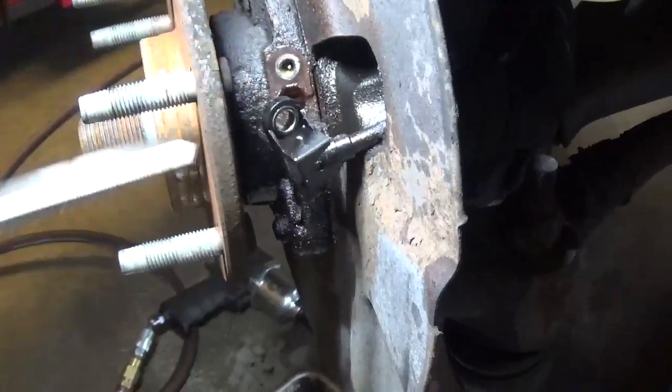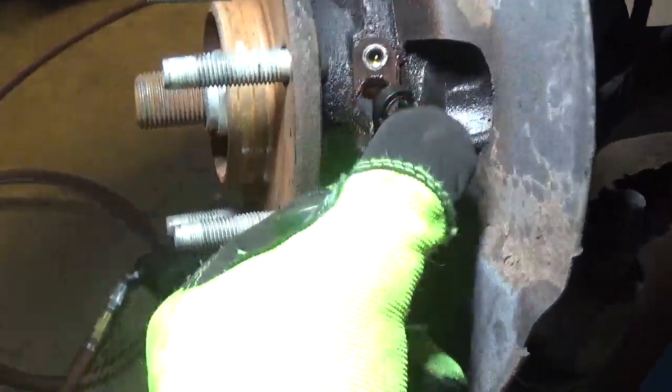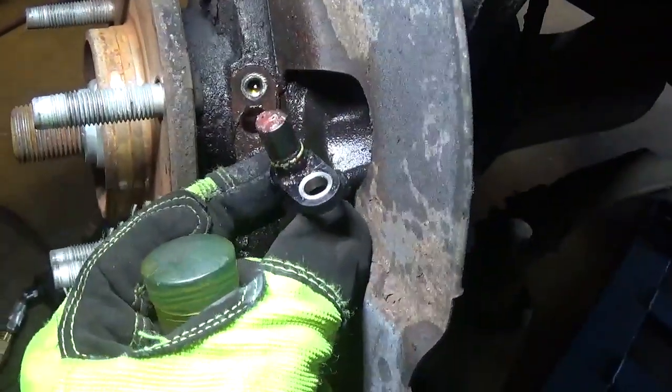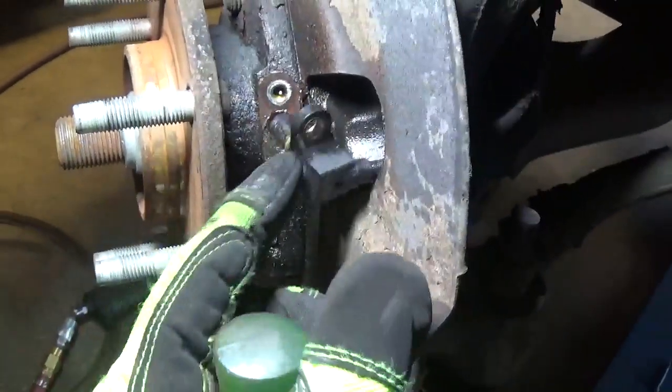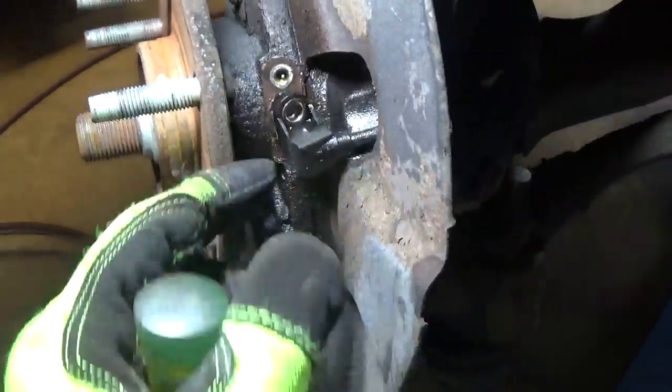It's not a spacer, it is rust. This doesn't look too bad. And now we're going to strip this rust off. Gotta clean it up.